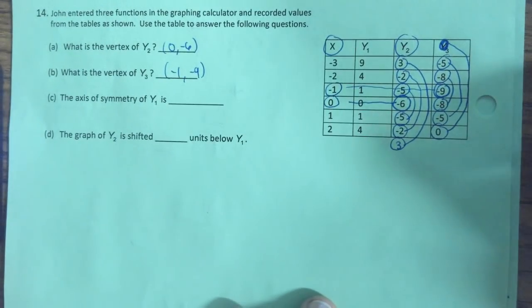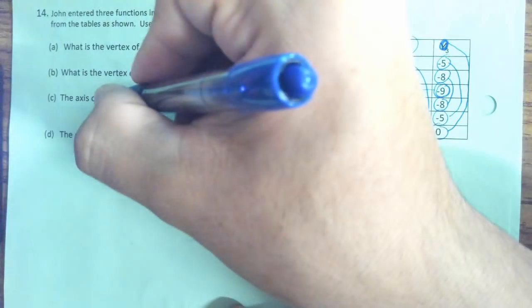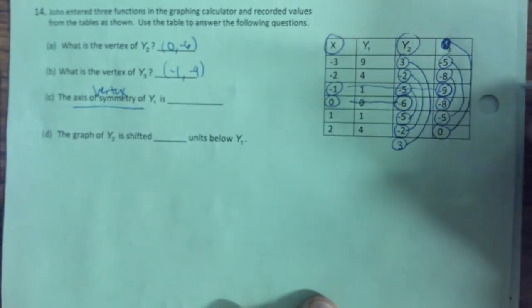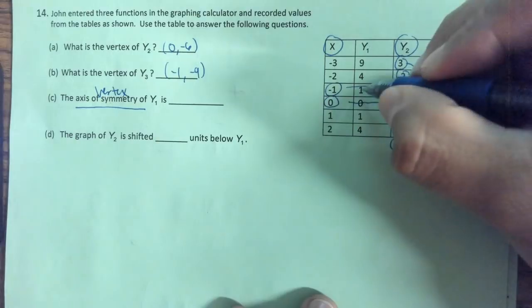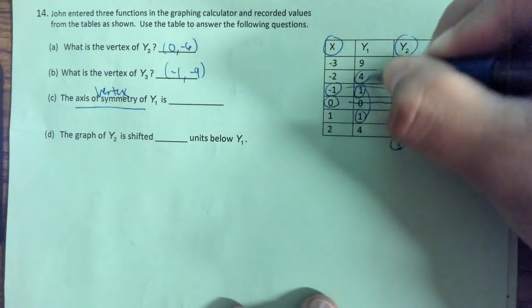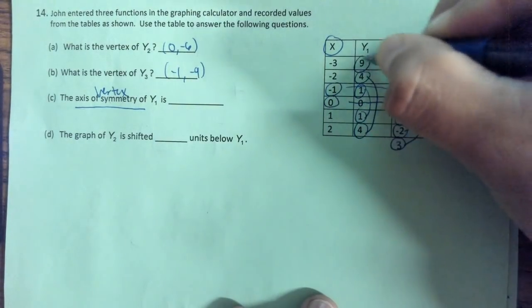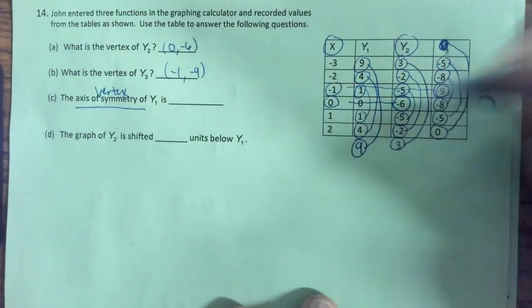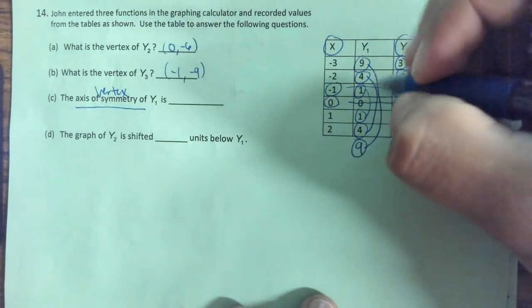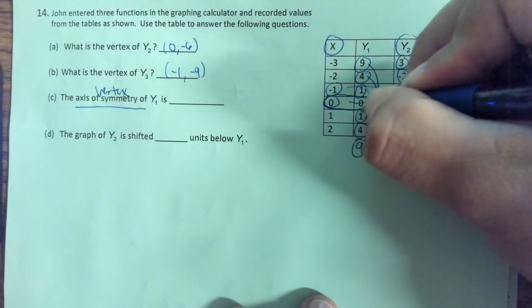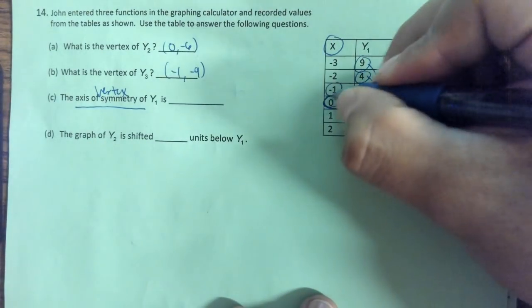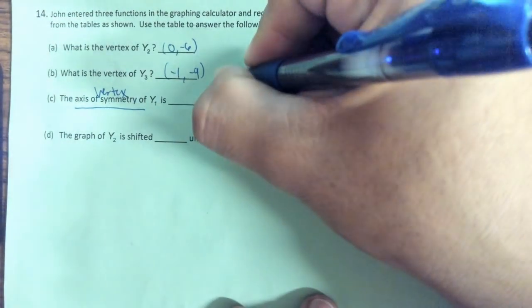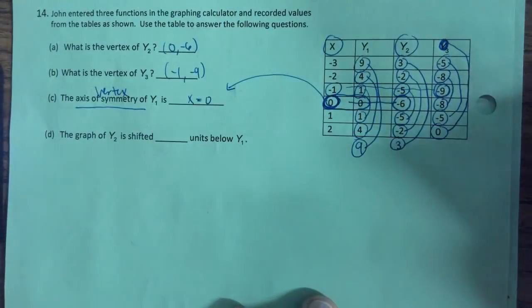Axis of symmetry for y1. So to find my axis of symmetry, I first have to find my vertex. All right, so vertex of this one, negative 1 with negative 1, 4 with 4, 9 with, even though I don't see it, 9. All right, so this is my vertex here at 0, 0. My axis of symmetry is going to be the x value of my vertex, which is going to be x equals 0.